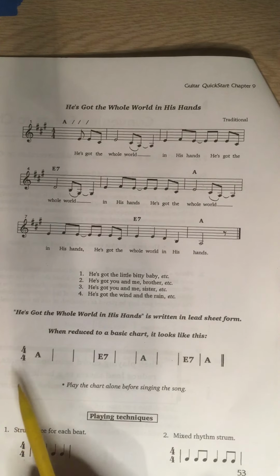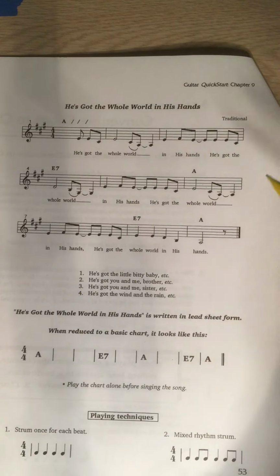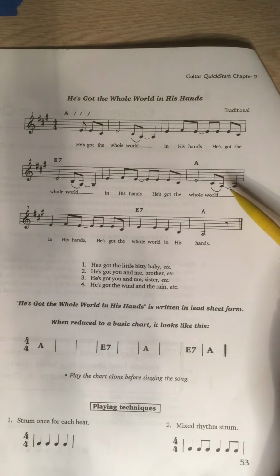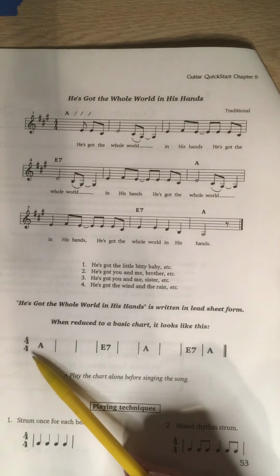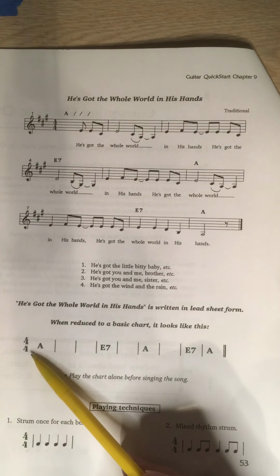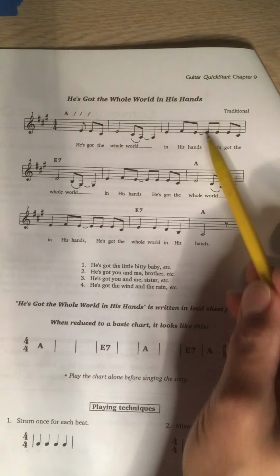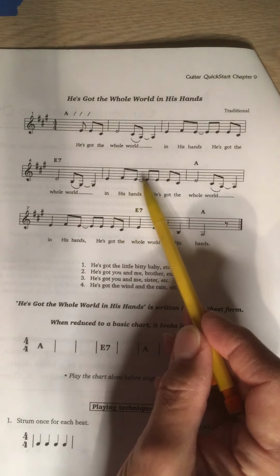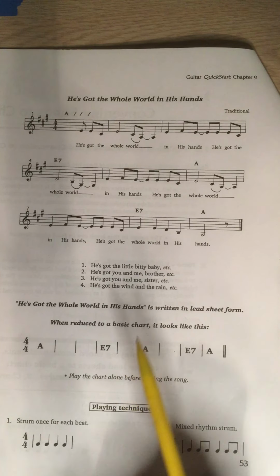So this one's been done for us. They took the information, which I'm going to remind you is already all here on the score. All of this information is here. It's time signature, brought down to the simple chord chart or the lead sheet chord chart here. The first chord A for 1, 2, 3 measures. E7 for 2 measures.